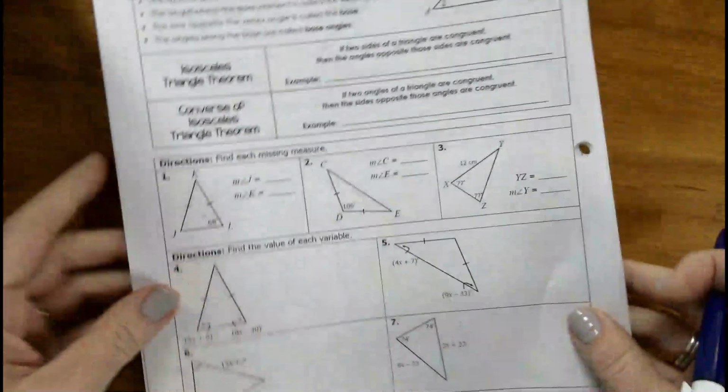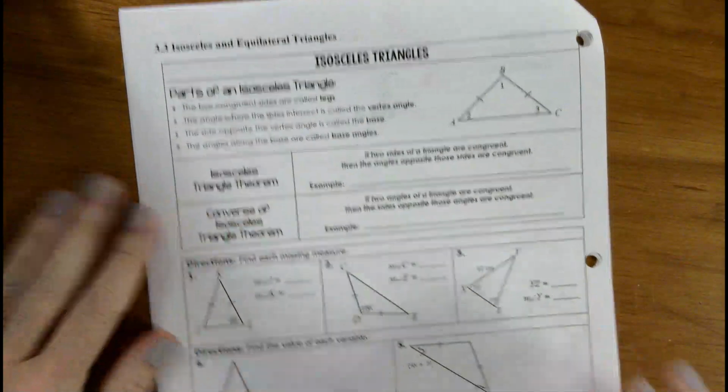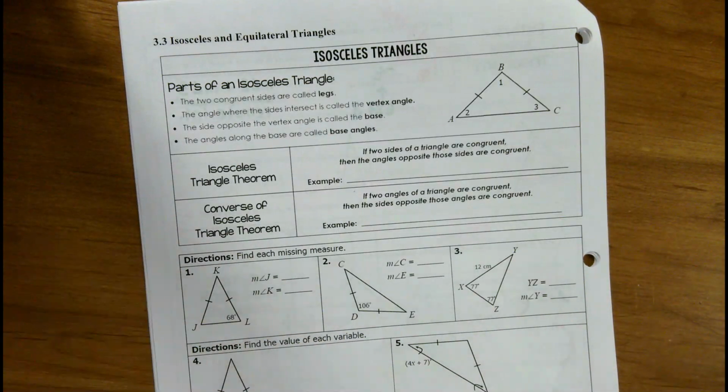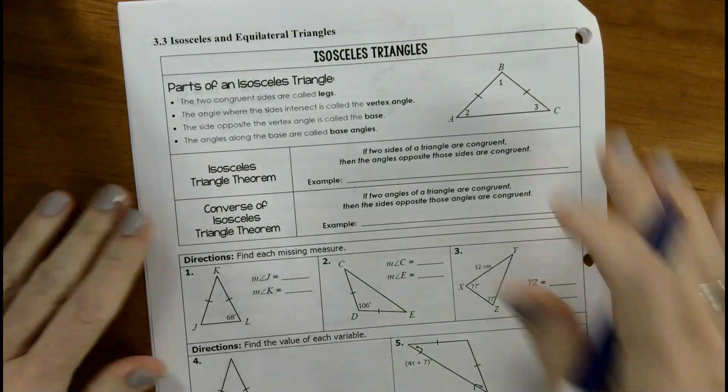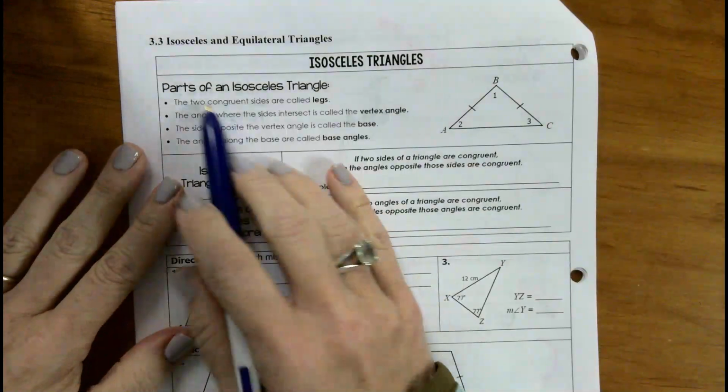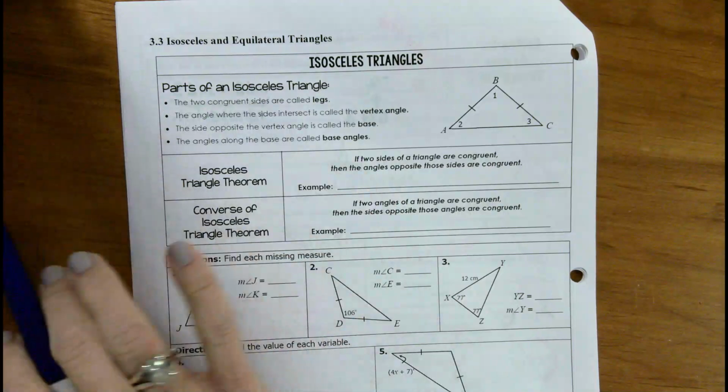We are on page 6 today. Here we go, page 6. Isosceles and equilateral triangles. Okay, if you are having a conversation right now, you need to stop. You can talk later. Okay, parts of an isosceles triangle.